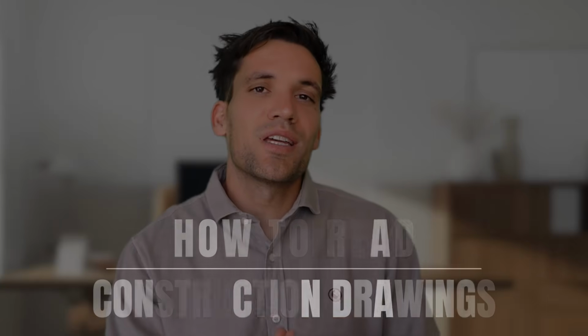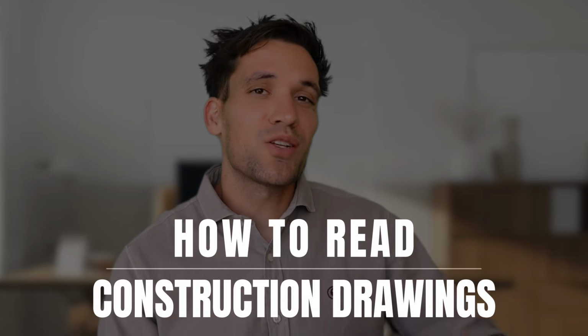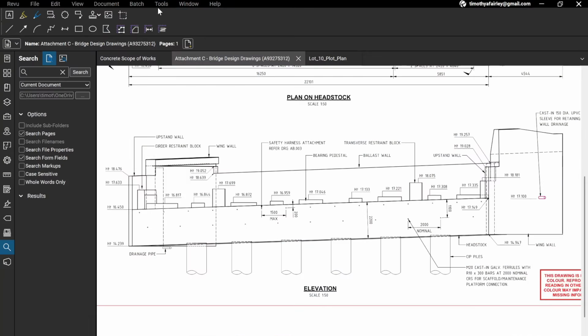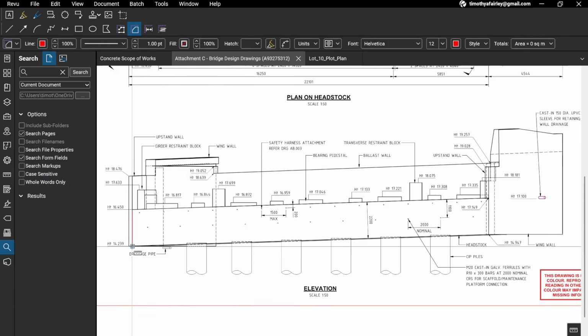Here's exactly how to read construction drawings so you can find the information you want to know without drowning in confusing section views. I'm going to go over the basic types of construction drawings, how to understand them, what they show, and how to go through them in an order that makes sense.